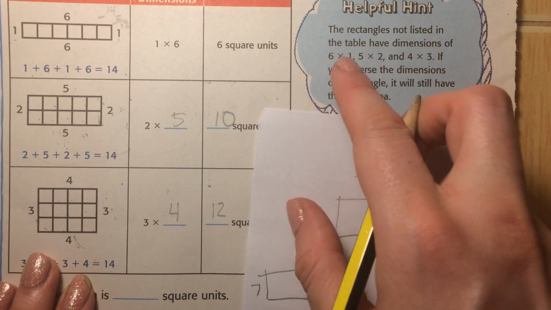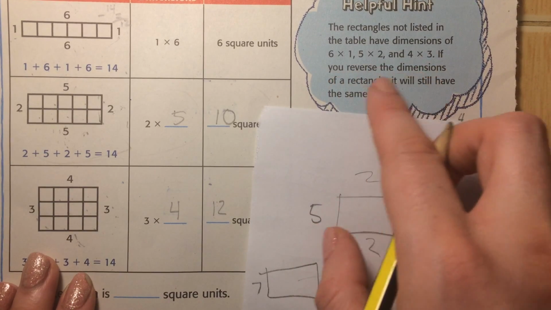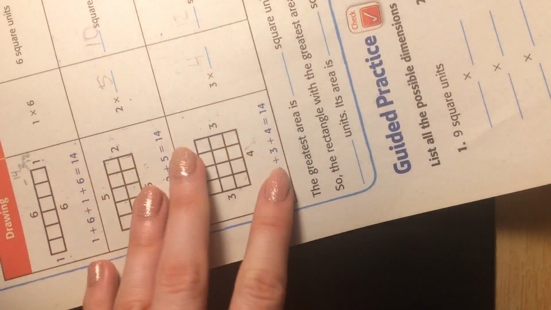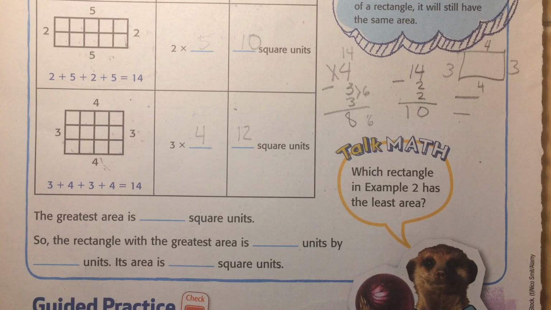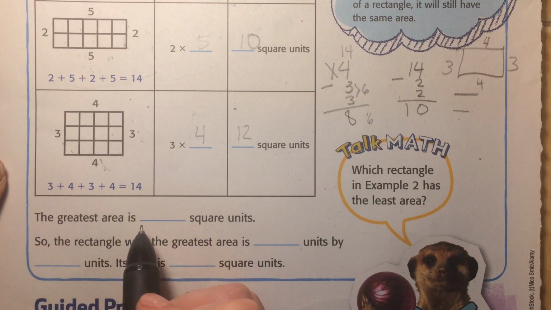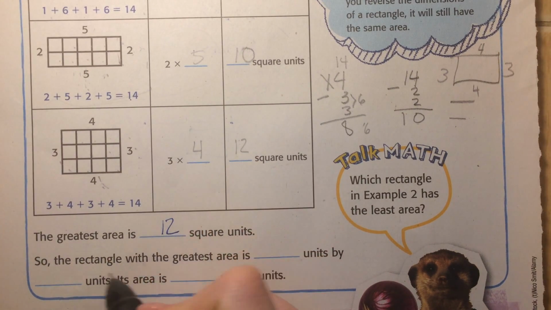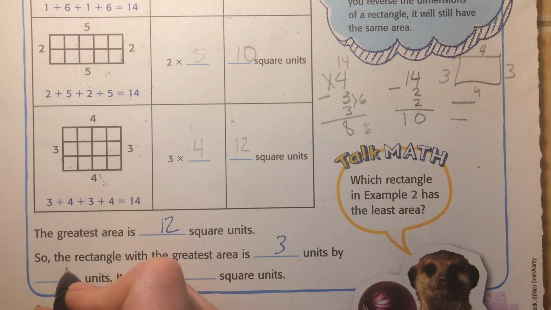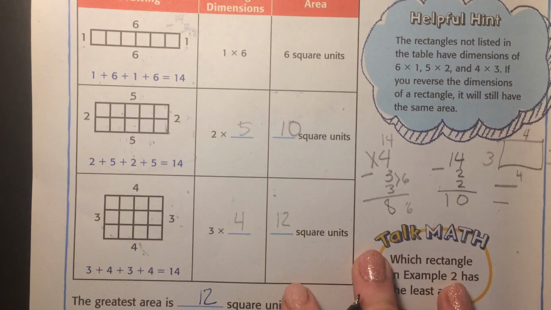Here it says the rectangles not listed are 6 times 1, 5 times 2, and 4 times 3. If you reverse the dimensions, the rectangle will still have the same area. Exactly. All it's saying is that's just flipping these sideways. But it doesn't change the space. It doesn't change the area. The greatest area is blank square units. What's the greatest? 12. 12 is the best we can get. So the rectangle with the greatest area is 3 units by 4 units. Its area is 12 square units. So this is the best we can do.